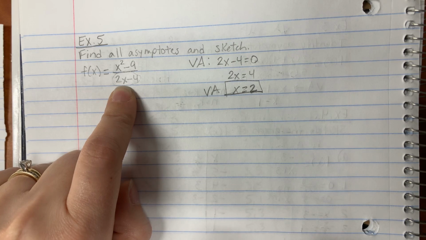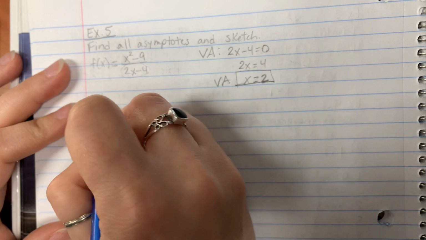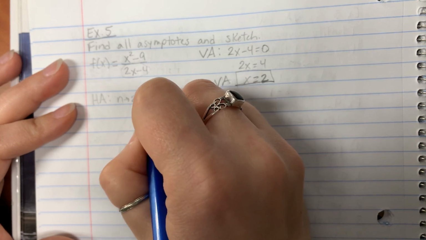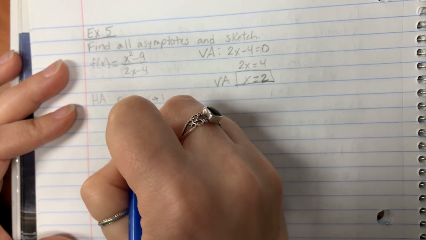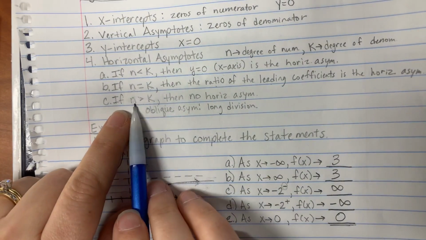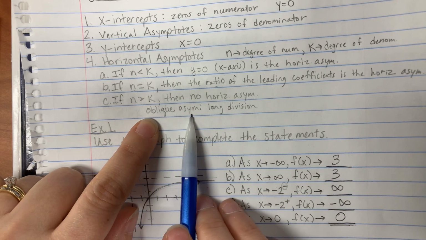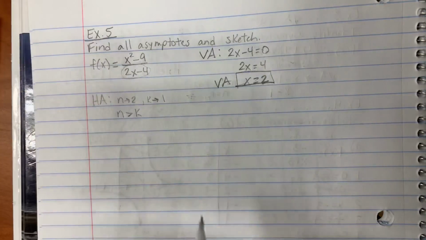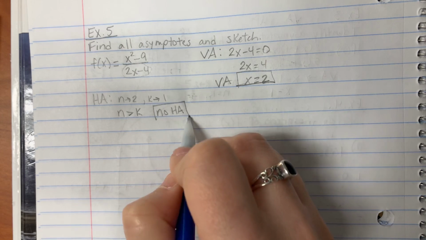Okay. The horizontal asymptote, so this is where we take our degrees, right? So the degree of the top is 2. The degree of the bottom is 1. So that means n is greater than k. And this is that weird case at the bottom. So when n is greater than k, then there's no horizontal asymptote, but there could be an oblique asymptote, and that's where we have to use long division. Okay, so there's no horizontal asymptote, which I'm just going to call HA.